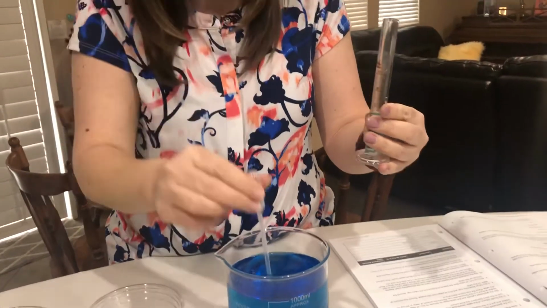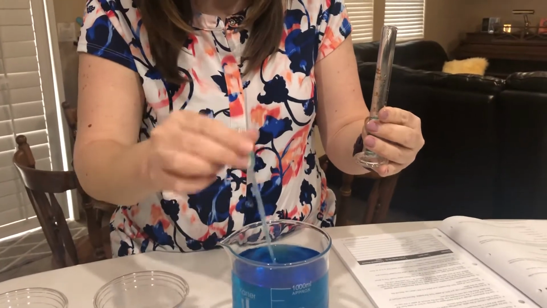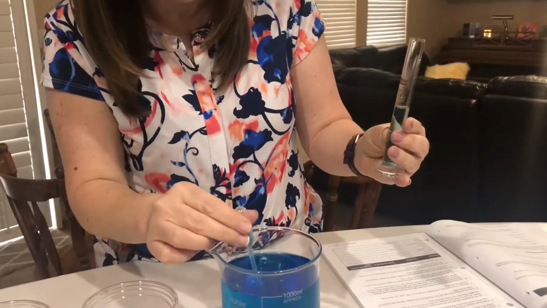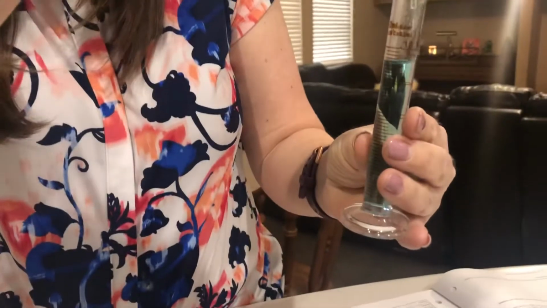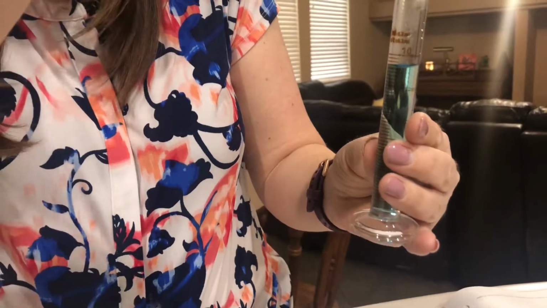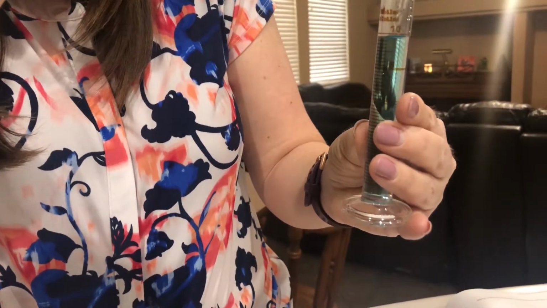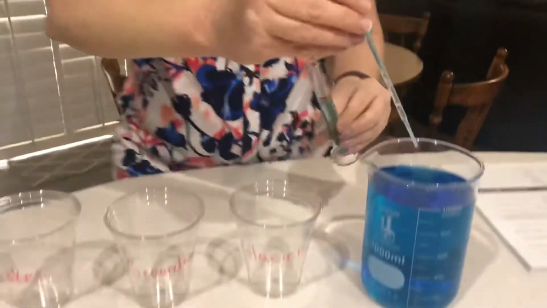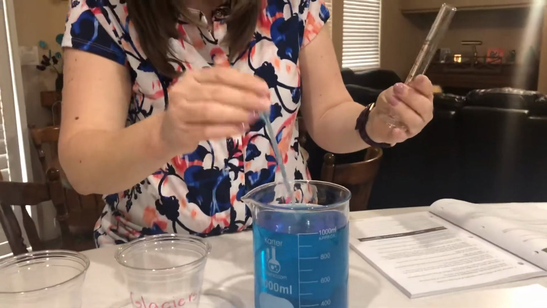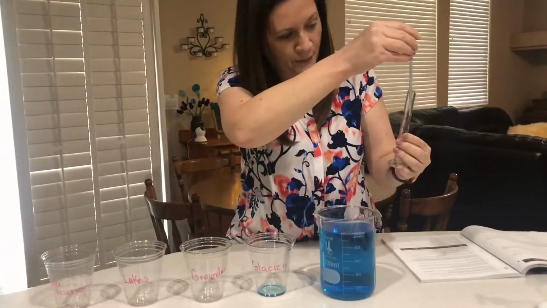And I just colored this water blue so that you can see it in the video. It's just water with blue food coloring. Now this graduated cylinder is going to measure up to 10 milliliters of water. We're going to draw out 17.4, so I'm going to do 10. And we're going to pour that into the glacier's cup. And then we're going to come back and do 7.4 more milliliters.